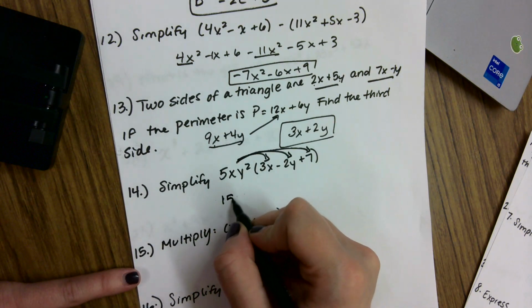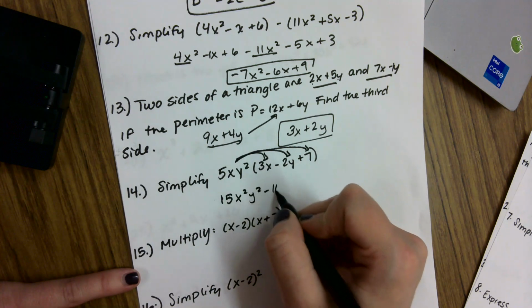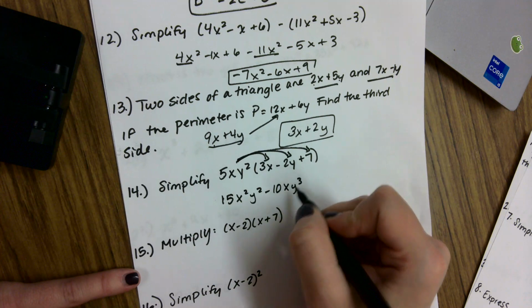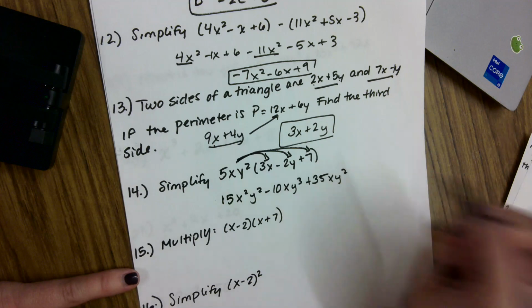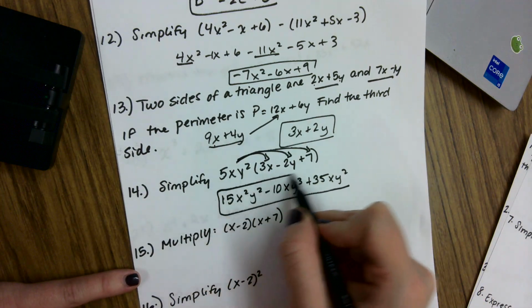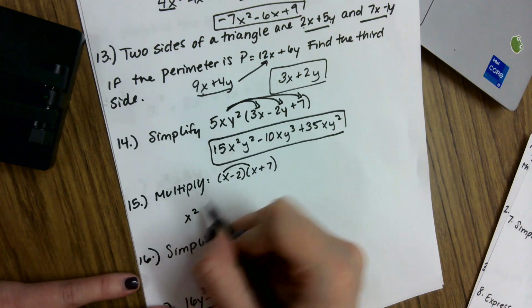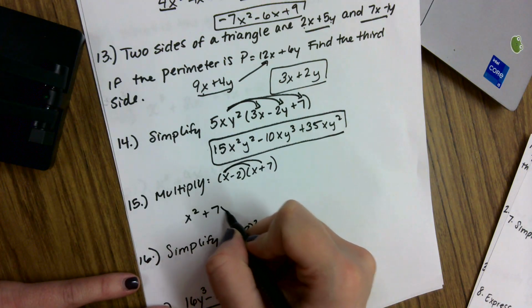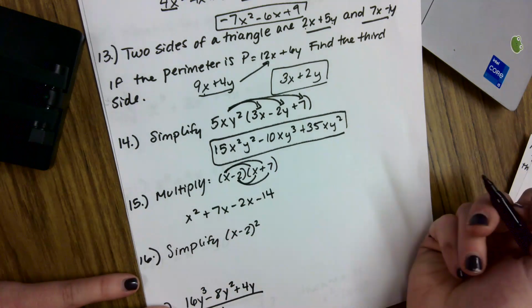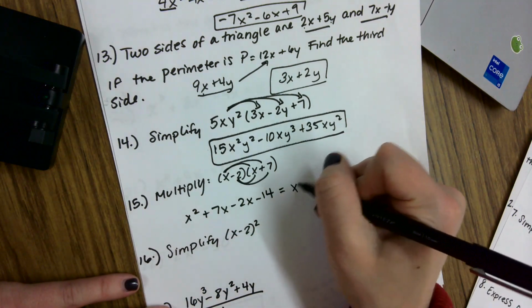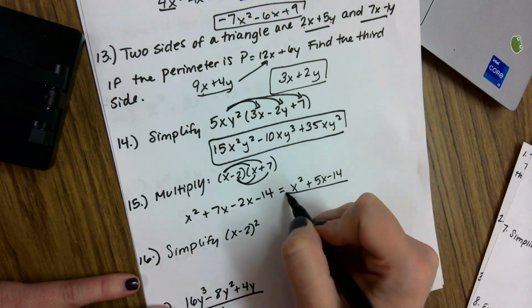5 times 3 is 15. x times x is x squared. 5 times 2 is negative 10. xy cubed, 35. We have an x and a y and a squared. Multiply. x squared, 7x, negative 2x, negative 14. Which equals x squared plus 5x minus 14.